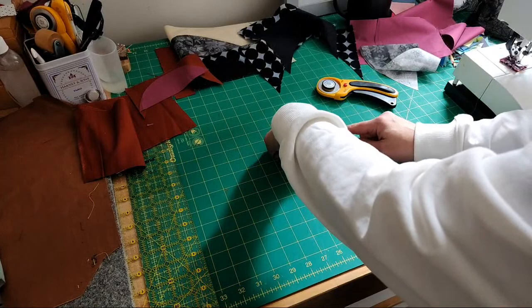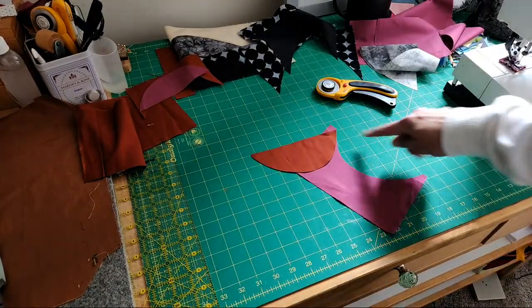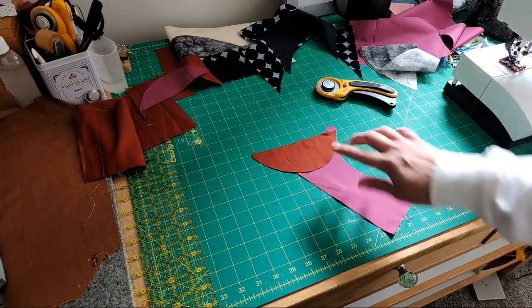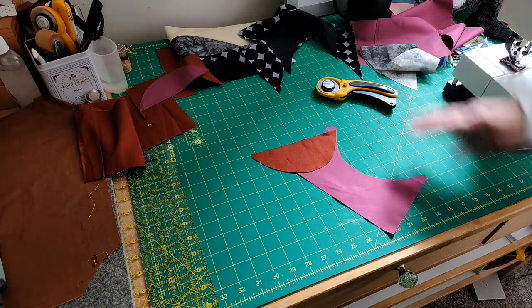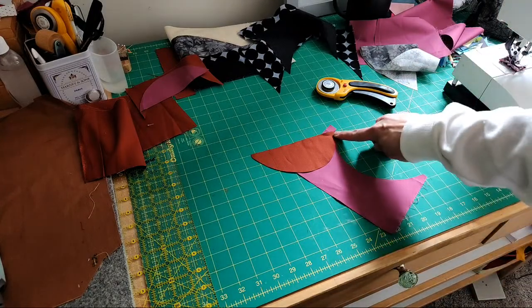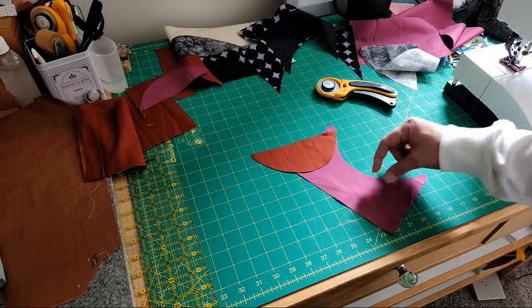So like any other curve, I like to have the concave on the bottom and then the convex. I'm not going to pin, I'm not going to glue, I'm not going to baste, none of that. Easy curves, right? I'm going to start up here and I'm only going to worry about 1 inch at a time.